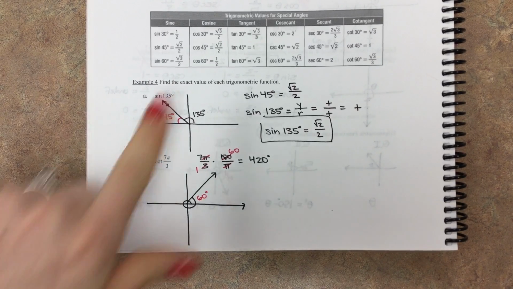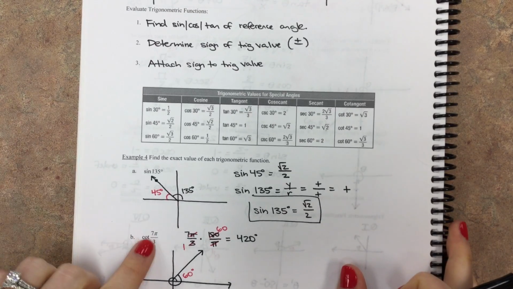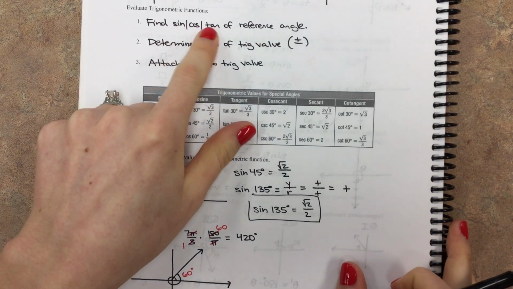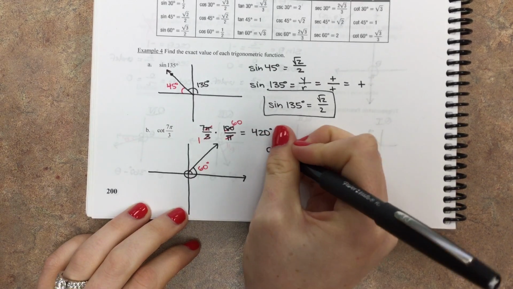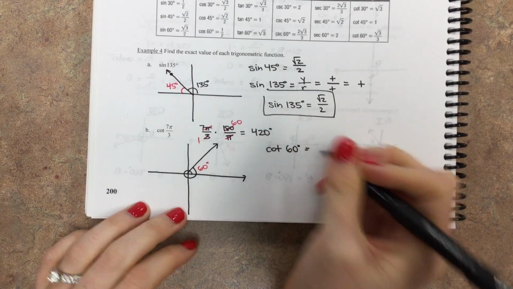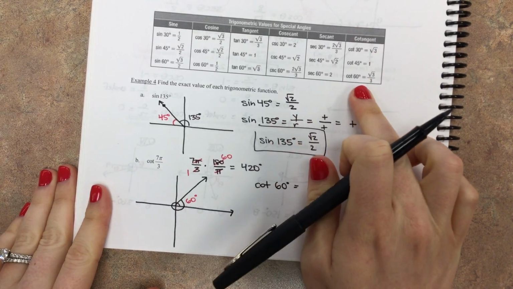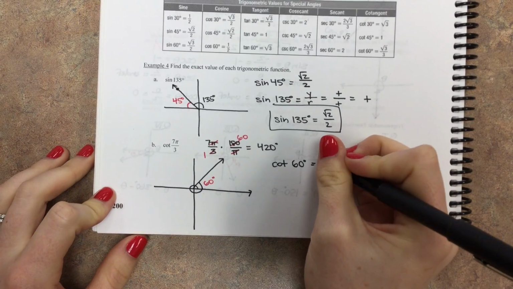So what we do, we first find the cotangent, whatever we're finding. I guess I should throw the other 3 in here. We find the cotangent of the reference angle. So first we find the cotangent of 60 degrees. So cotangent of 60 degrees is root 3 over 3.